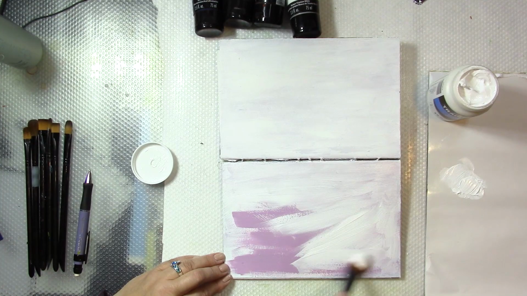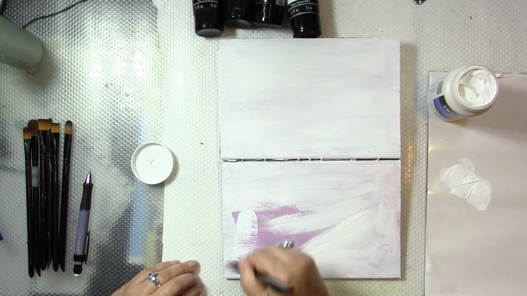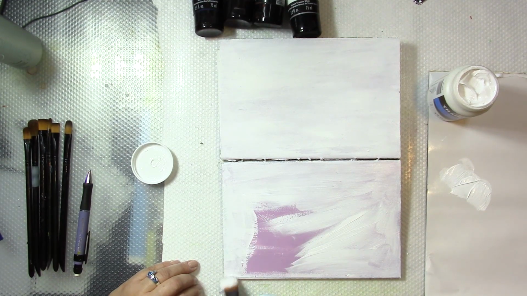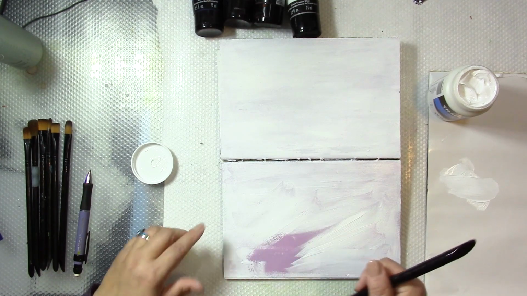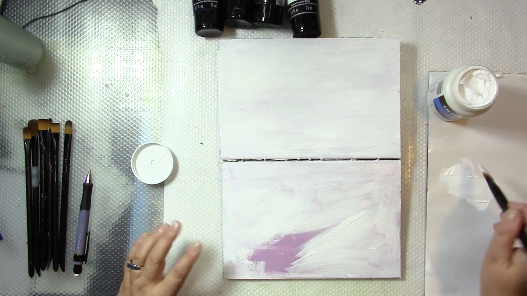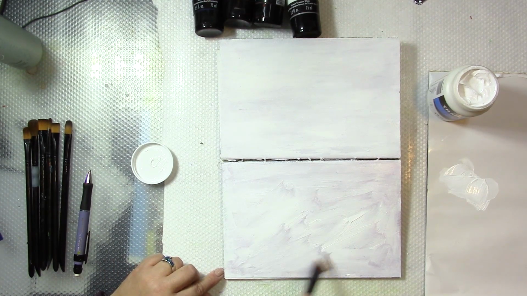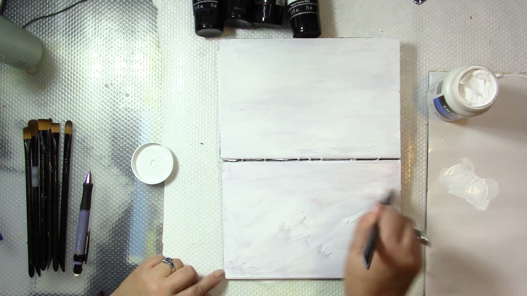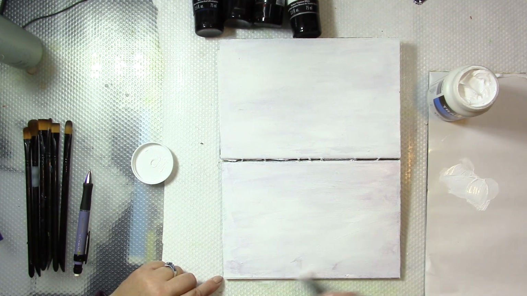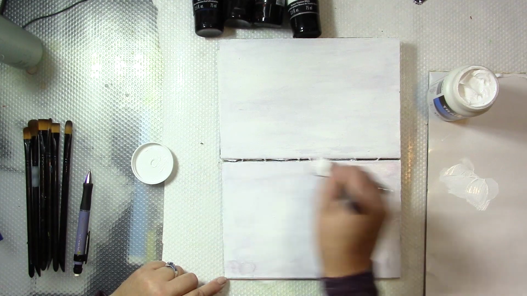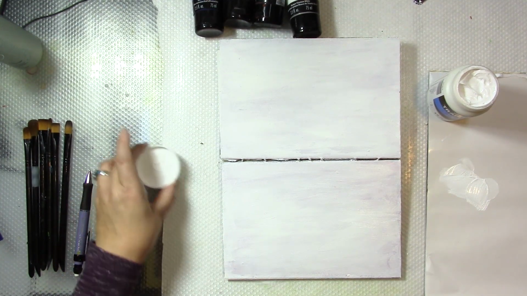And if you're using inexpensive gesso that may be too transparent, no big deal. Just apply multiple coats. But you need to start with something that is white. A little bit of the violet showing through, that's fine, but you don't want it like that. And then I'm just going to feather that out. And I'm going to let it dry, and then I'm going to apply another coat.